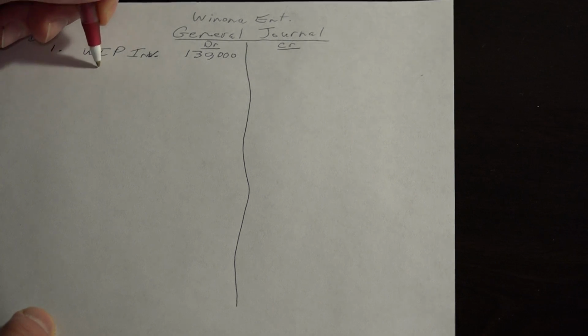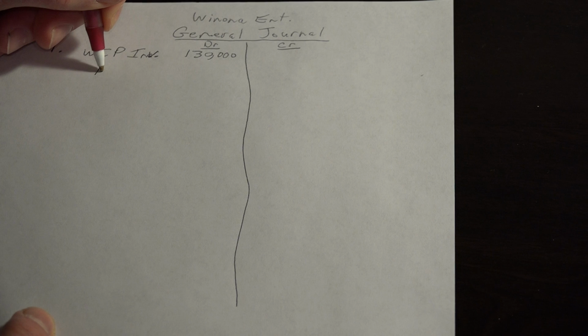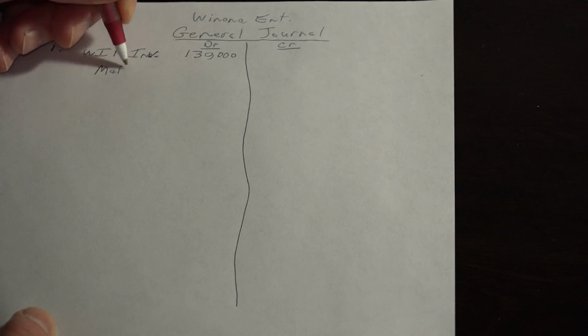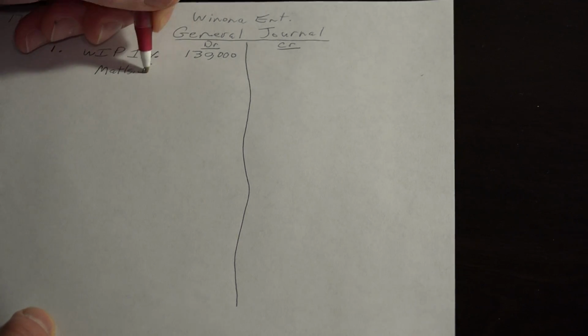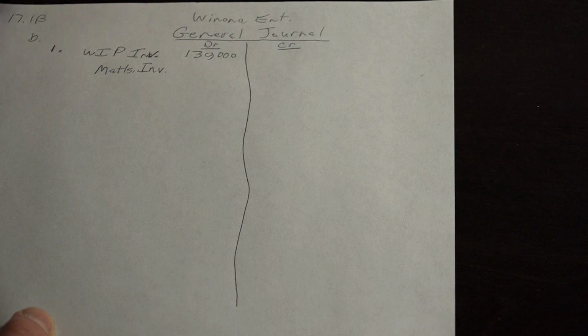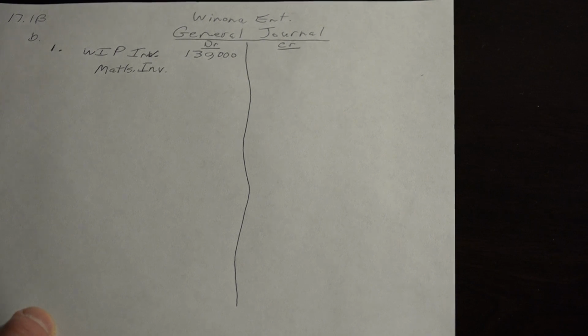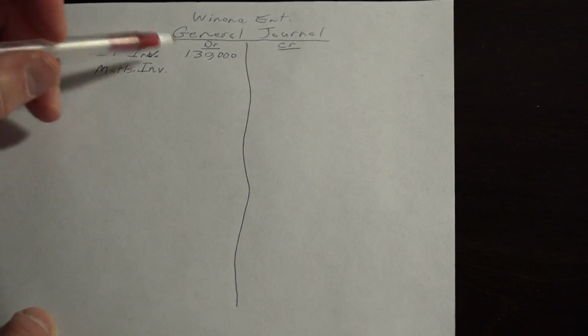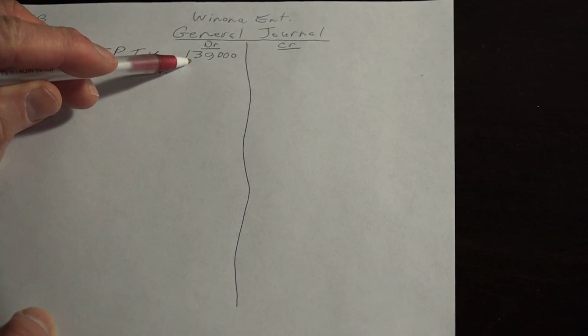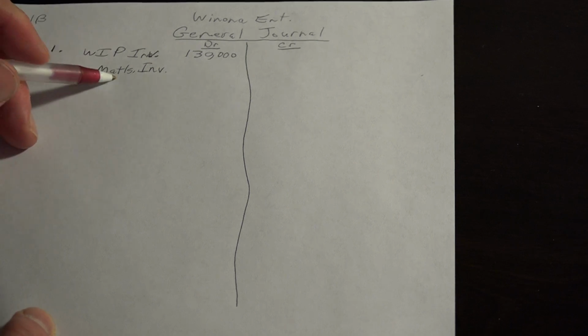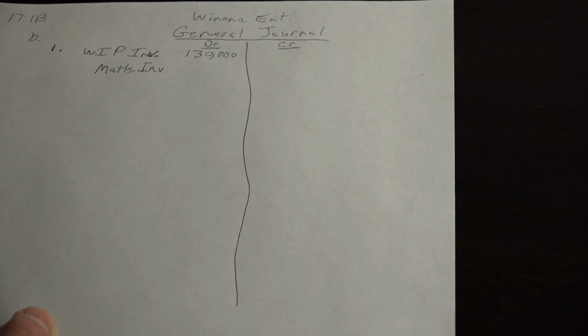Well, that is your materials inventory. Remember, before we bring materials into work in process inventory, it's in materials inventory. So we're bringing it into work in process inventory, but we have to take it out of materials inventory.